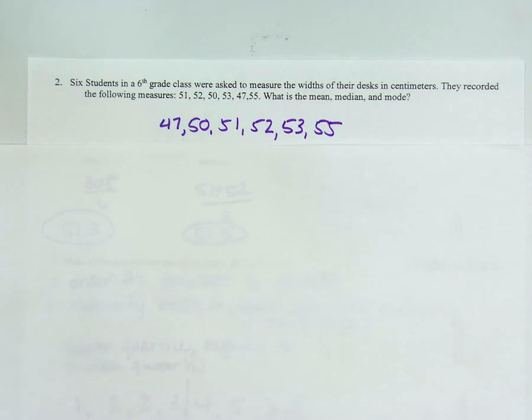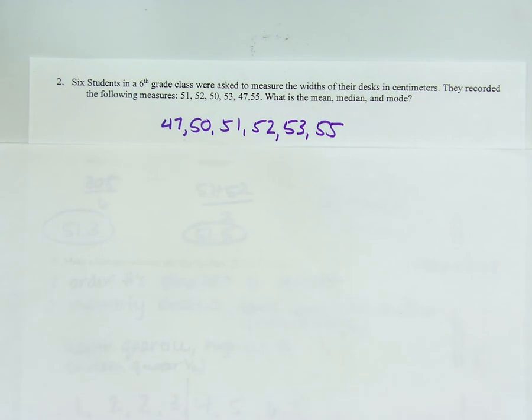It says 6 students in a 6th grade class were asked to measure the widths of their desk in centimeters. They recorded the following measures: 51, 52, 50, 53, 47, and 55. So again, we're looking for the mean, median, and mode here. So first things first, go ahead, pause the video, and write those in order from smallest to largest. Your order should match my order here.